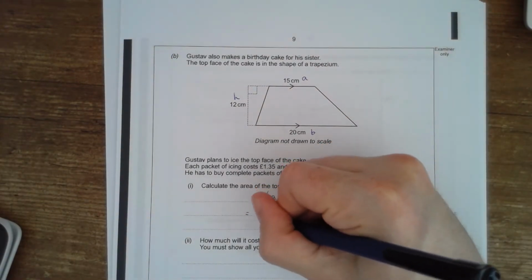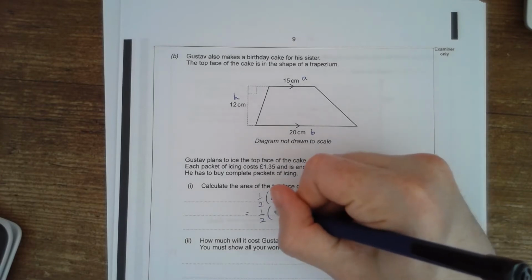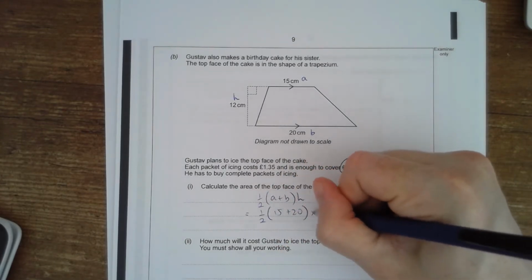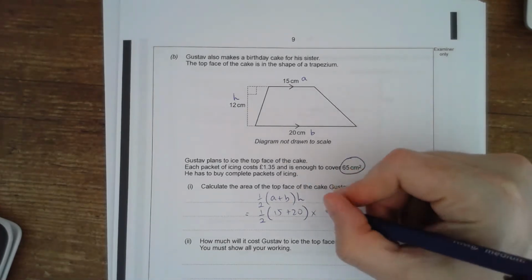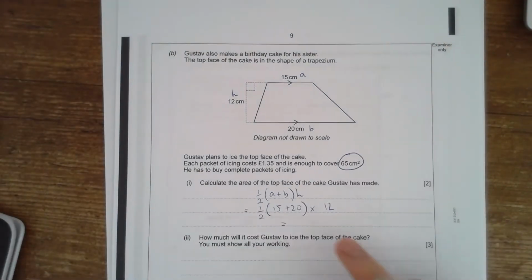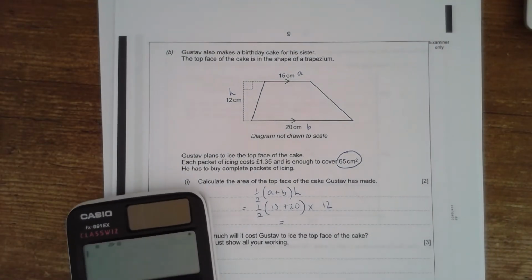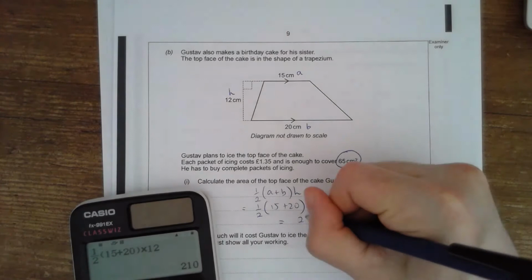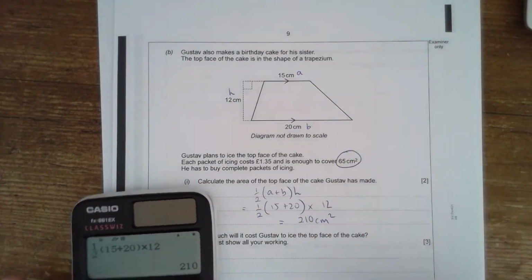Now I would substitute in: a half, 15 plus 20 in brackets, times by 12. So a half, brackets, 15 plus 20, close brackets, times by 12, equals 210 centimetres squared.